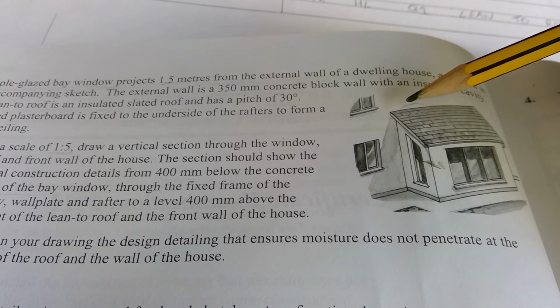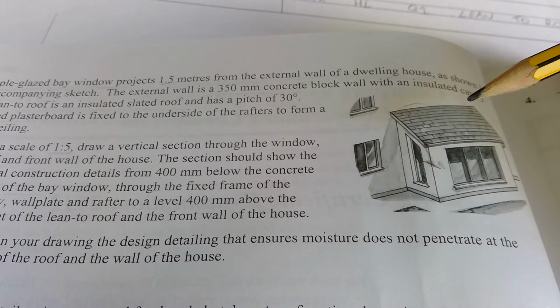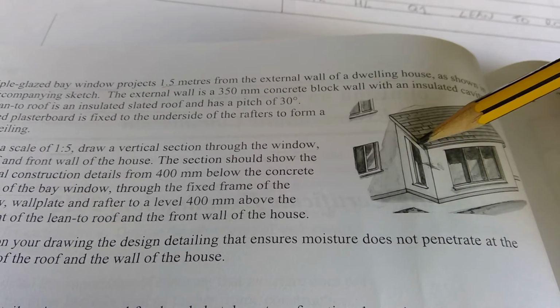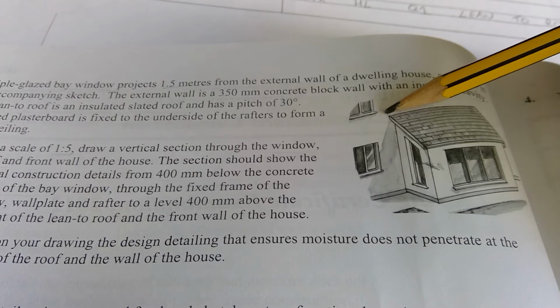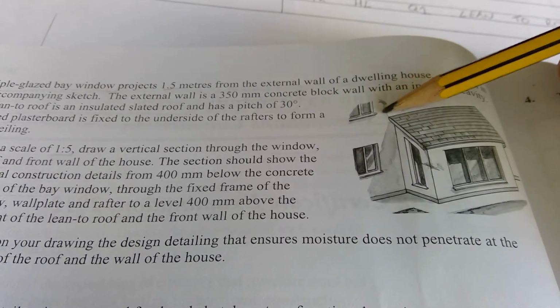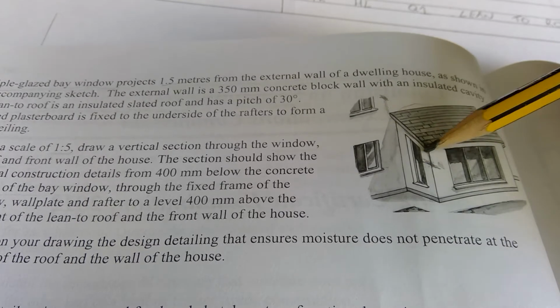That's the abutment detail. So essentially what's being asked there is we have to draw a detail 400mm below the window, up through the eaves detail, along that rafter and up through that abutment 400mm above there. So basically here, down, as far as there.